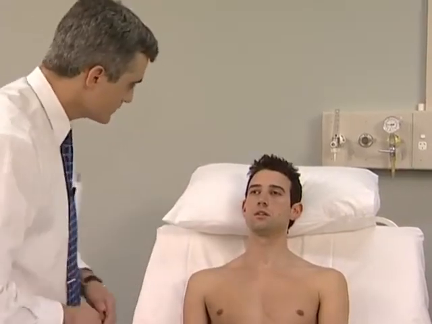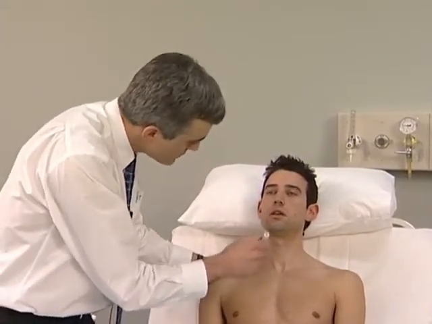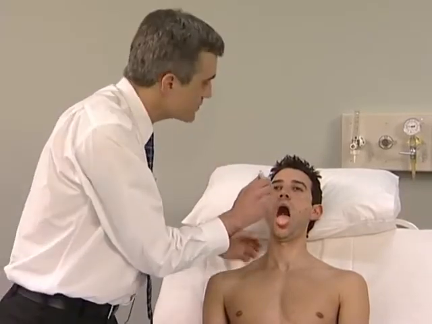Look at the tongue and inside the mouth for central cyanosis. If I can see your tongue, open your mouth. So the patient's voice sounded hoarse, get him or her to say a few words.